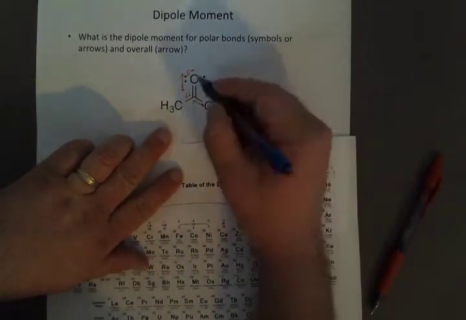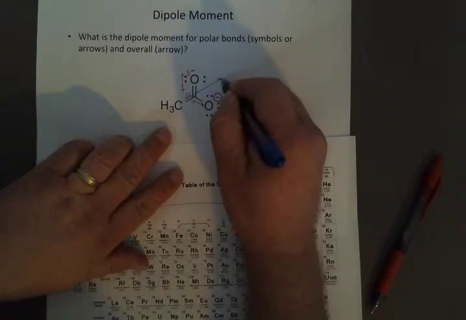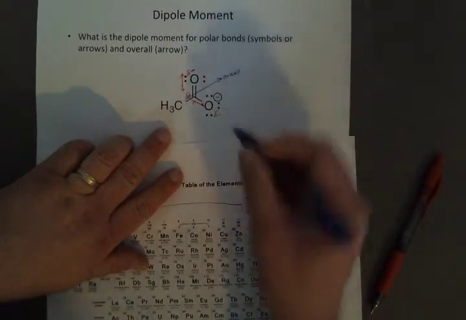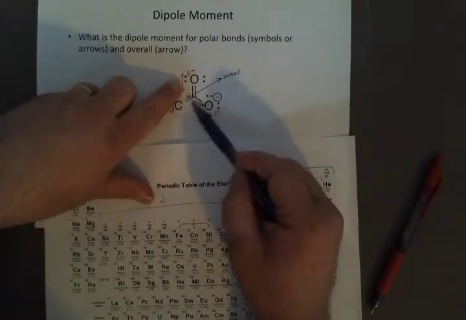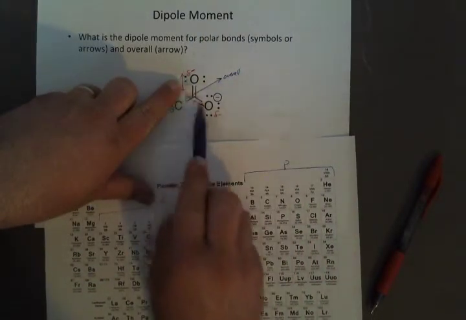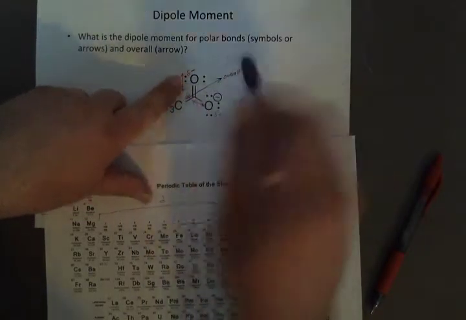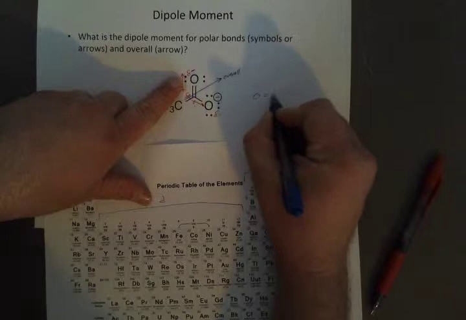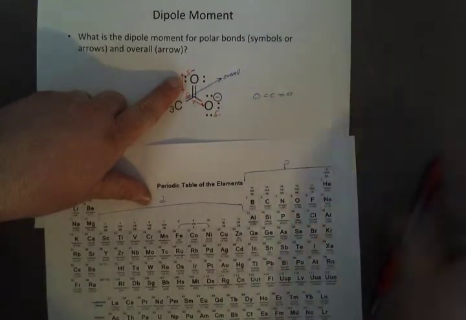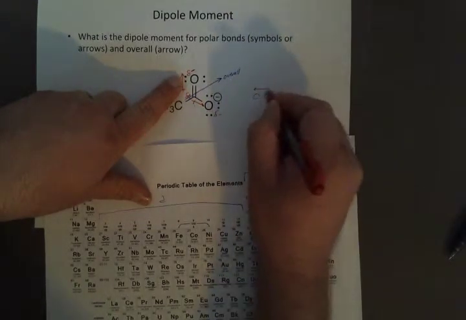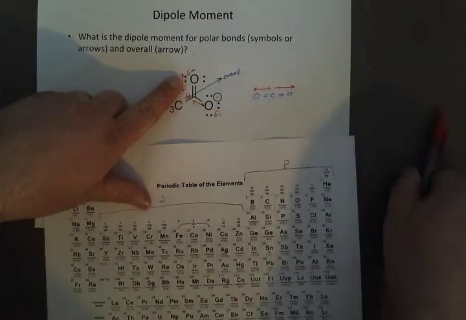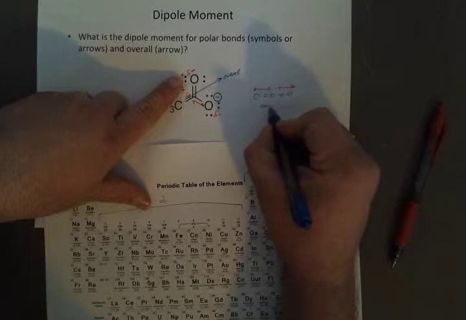And so what happens for the overall dipole? It's going to be halfway in between. So this is going to be the overall dipole, going right in between. Now, if this was drawn down here, so if it's something like this, again you're going to have the dipole here, but it's equal and opposite, so there's no overall dipole.